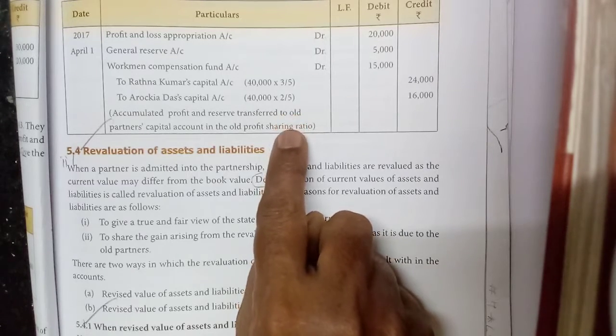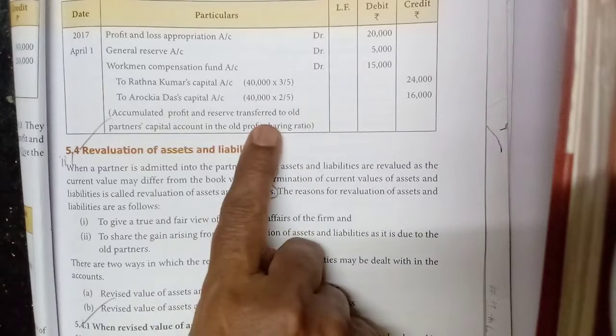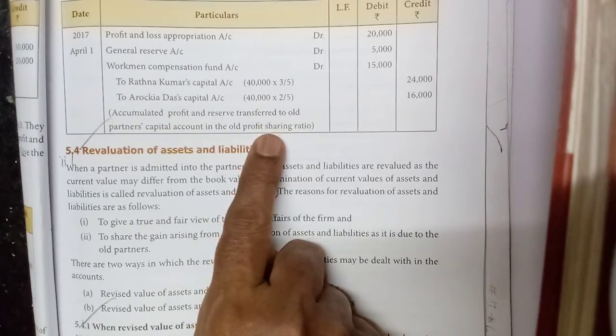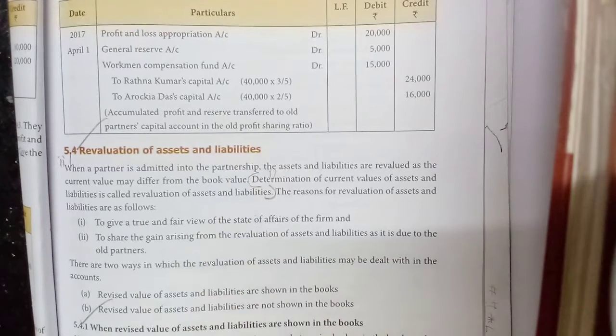Then we have to write the narration. Accumulated profit and reserve transferred to old partners' capital accounts in the old profit sharing ratio. Okay, now let us see the exercise.